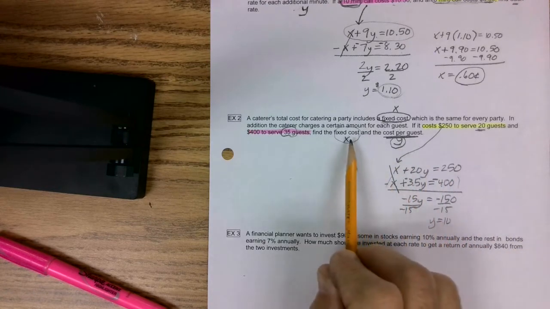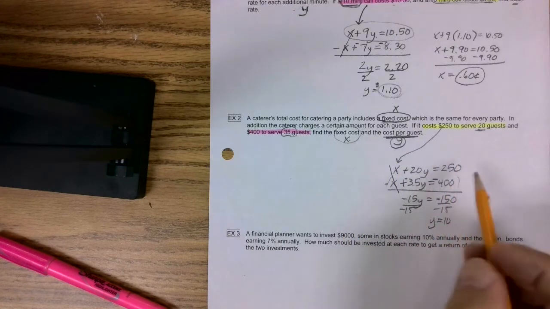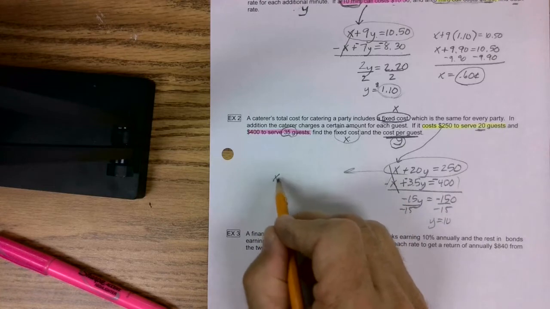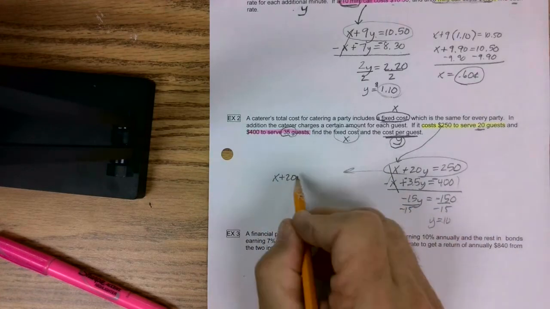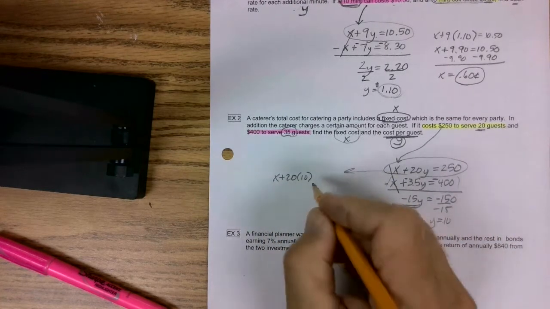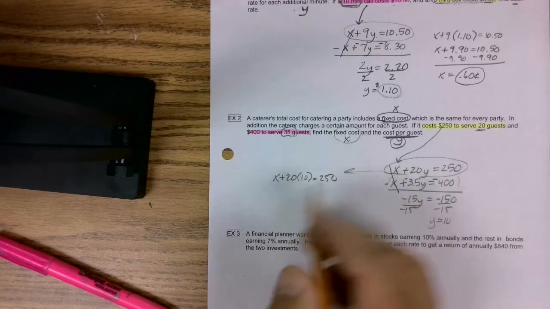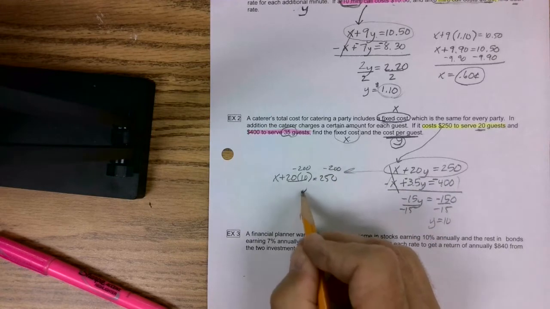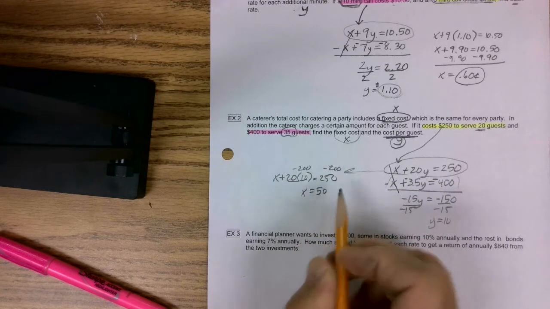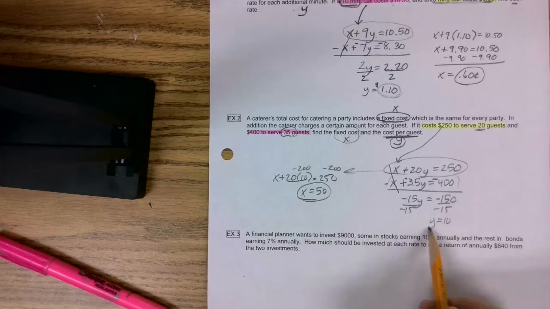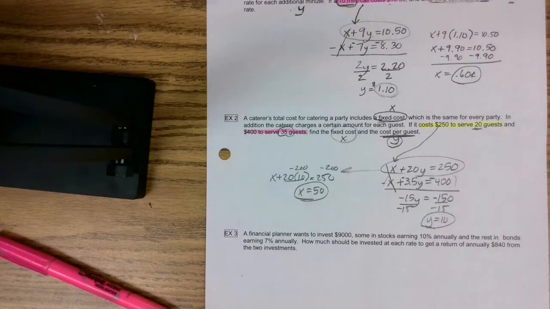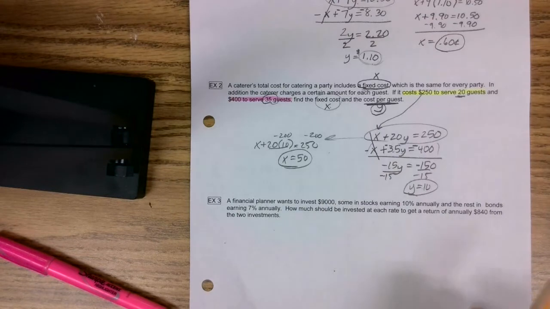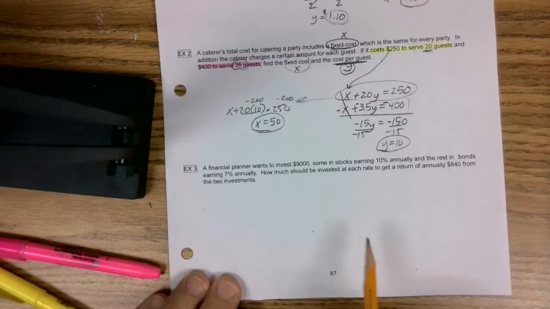Okay, but it's also asking us to find the fixed cost. Well, let's just stuff it back into this guy. So x plus 20 times 10 equals 250. Now I can see that that's 200, so if I subtract 200 from both sides, my brain can easily compute $50 just for them to show up. All right. So I hope you guys are getting the gist here. Each problem's a little different, but you also see some similarities.